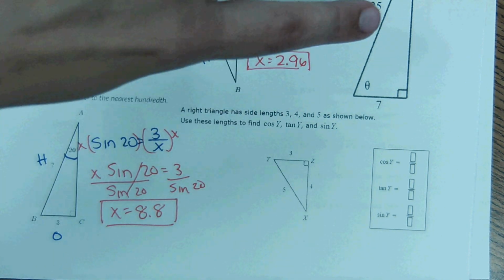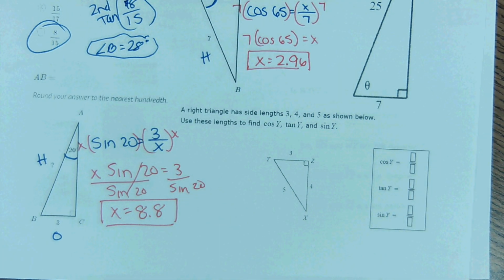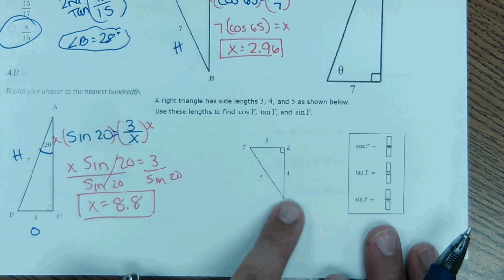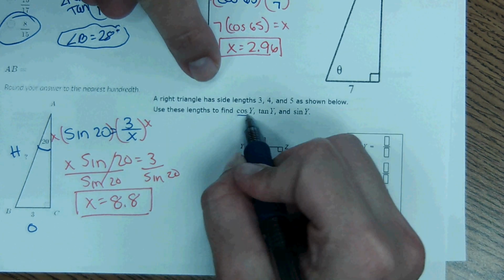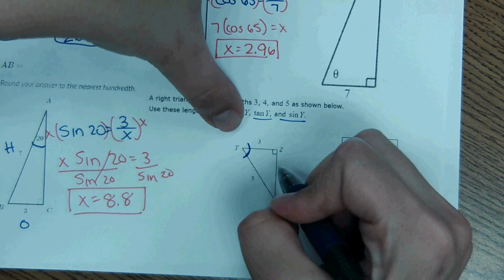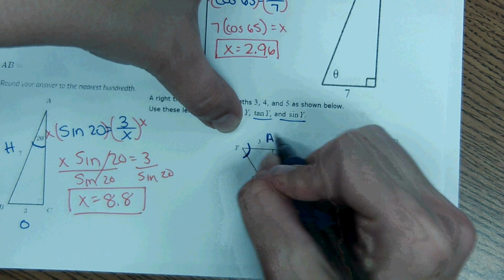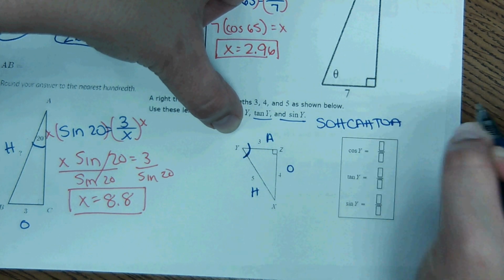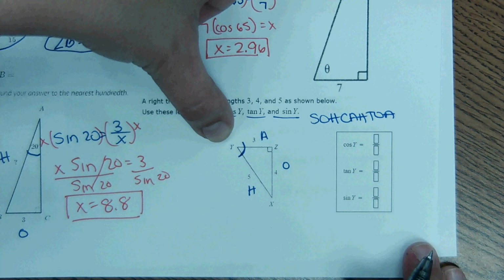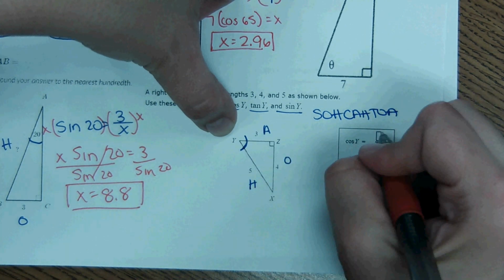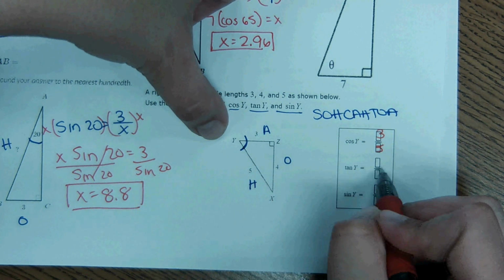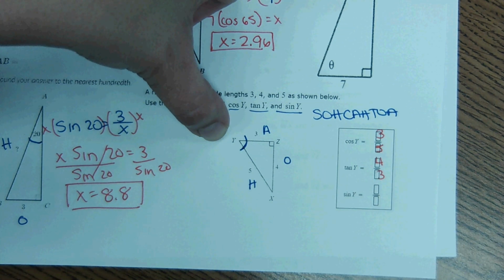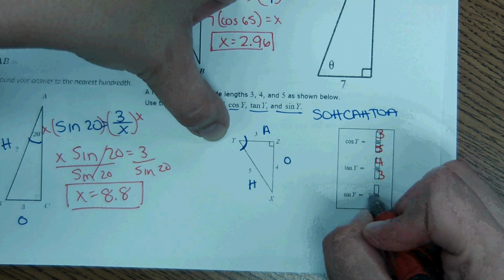Okay, two left. This one's been on Alex. On my guide, it says identify correct trig ratios when given a right triangle. So that would be an example of this. It's all cosine of y, tan of y, sine of y. This is our designated angle. From y, we have opposite, adjacent, hypotenuse. Using SOHCAHTOA, cosine is adjacent over hypotenuse, so 3 over 5. Tan would be 4 over 3. And sine 4 over 5.